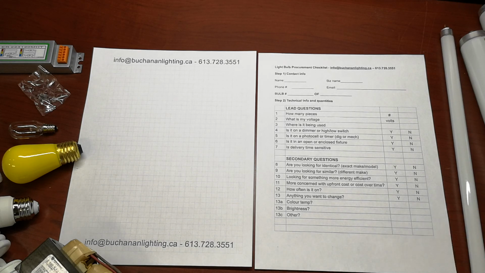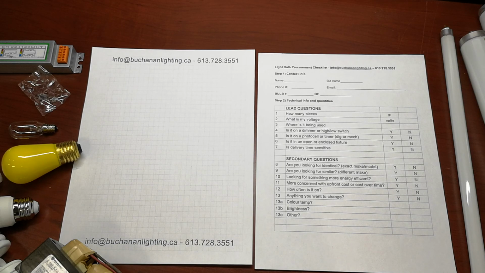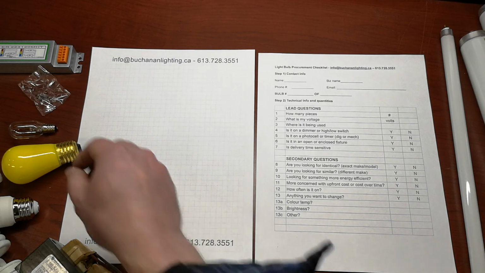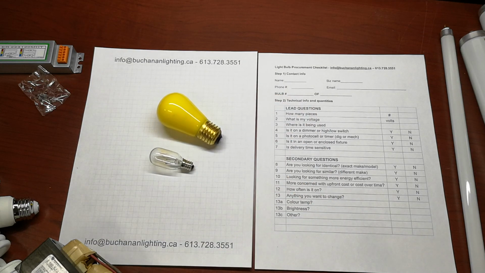You don't need to fill this out. We'll happily go over this with you should we get to that point. If you're unsure, this is an easy thing that we can email you. It just has a 1/4-inch grid pattern, and you're more than welcome to put your light bulbs on it, take your photo, email it to us, and then with that information, we can start the process of getting you answers for your lighting needs.